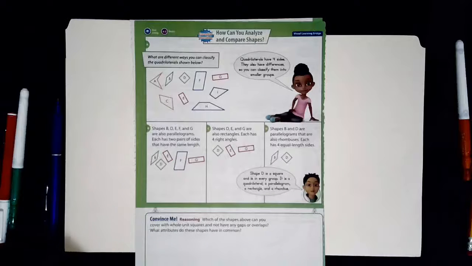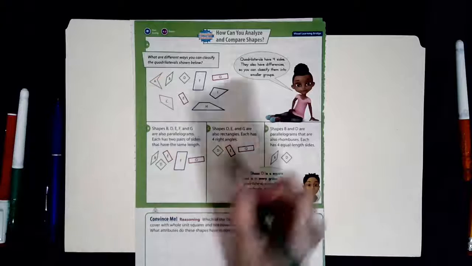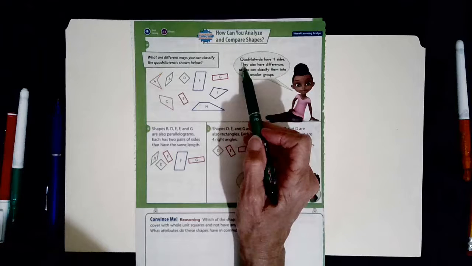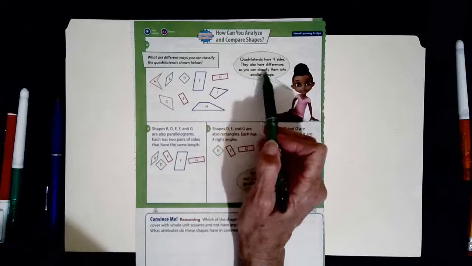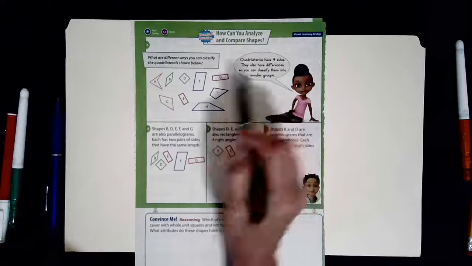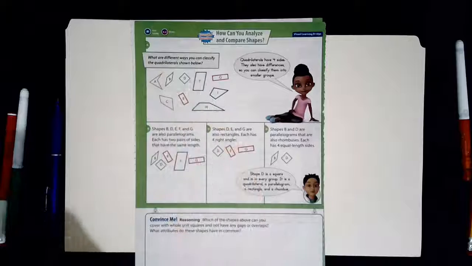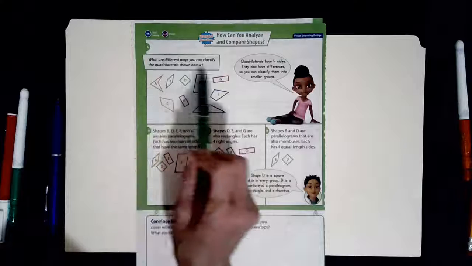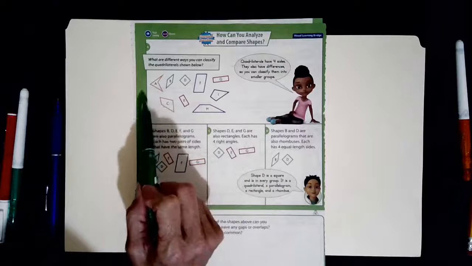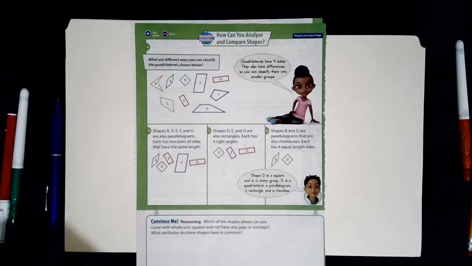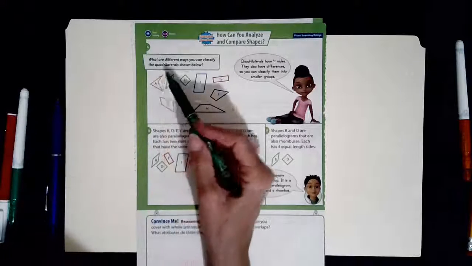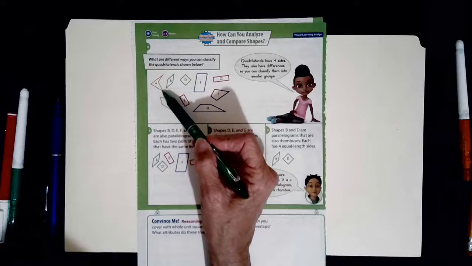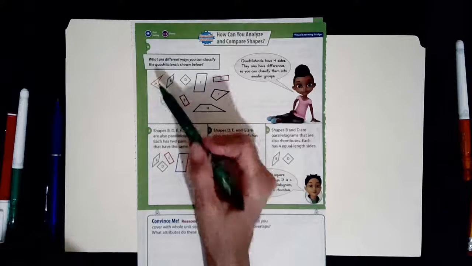Alright, so what are the different ways you can classify the quadrilaterals shown below? Remember, quadrilaterals have four sides. They also have differences, so you can classify them into smaller groups. So they've got them labeled for us, and the first thing I notice is that all of these shapes are quadrilaterals, but only one of them is a concave shape. The others are convex. And this one, do you see how it kind of caves in toward the center of the shape? It is a concave shape.